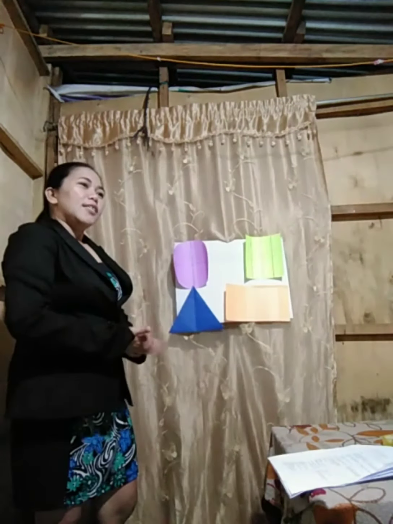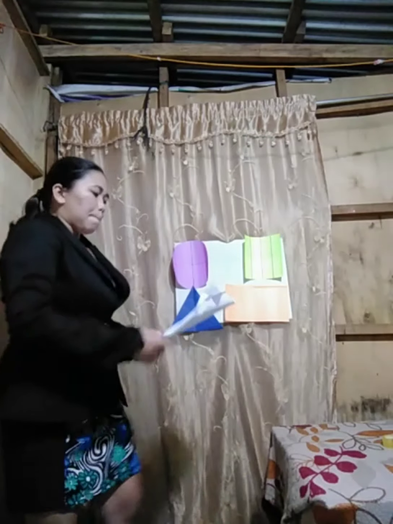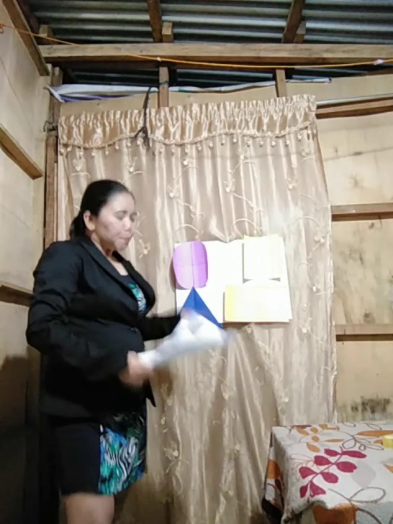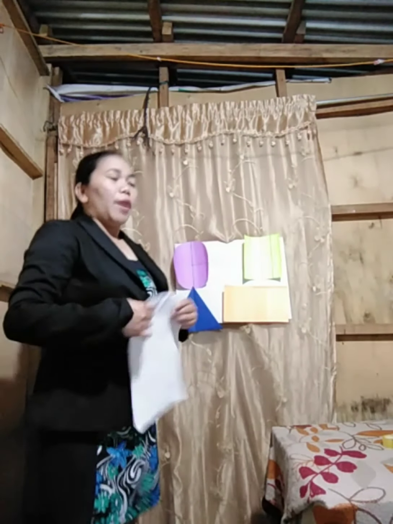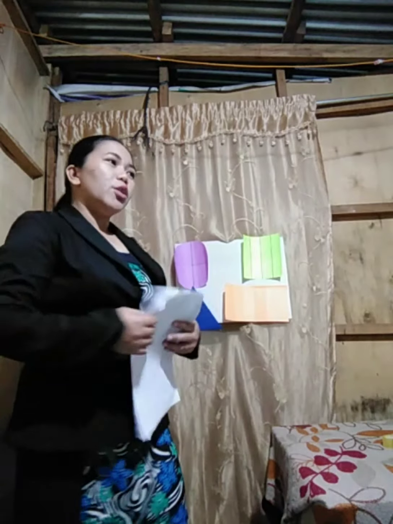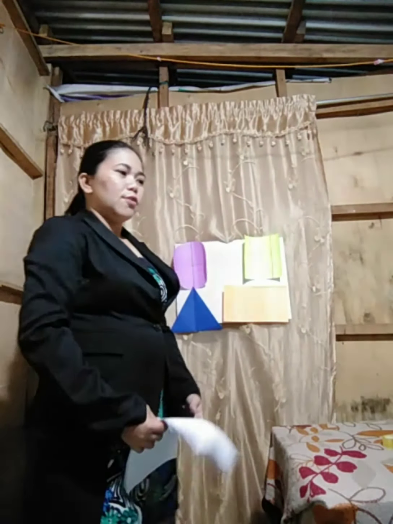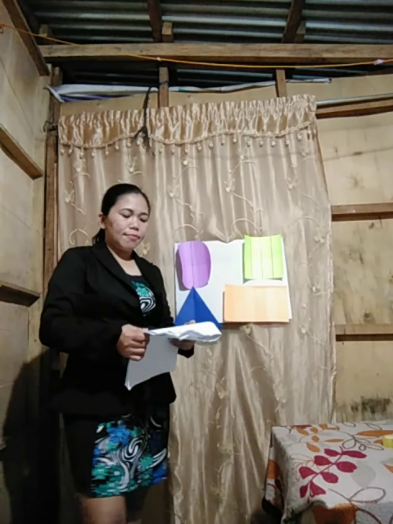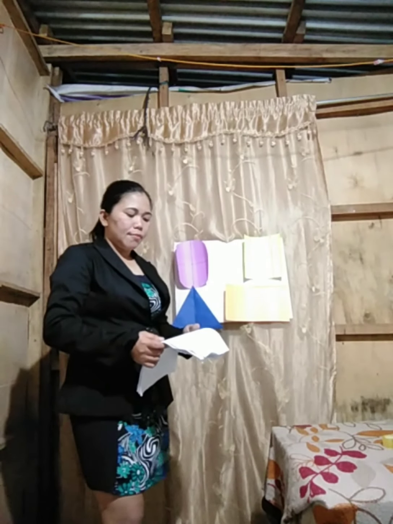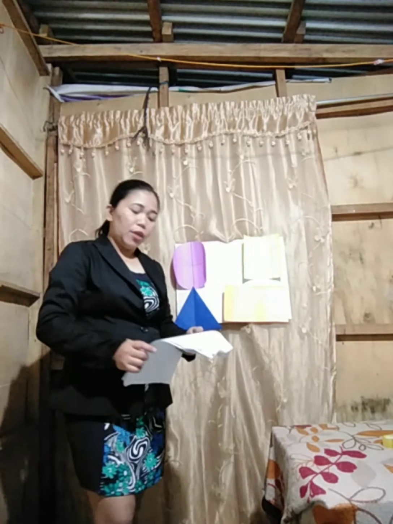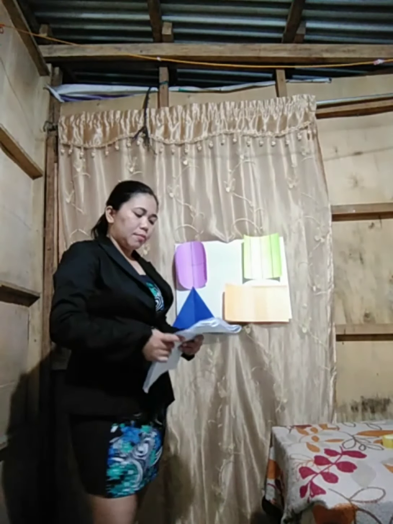Very good. So now, before we proceed to our lesson today, let us recall our previous topic yesterday. So Mary Rose, can you remember what our lesson was yesterday? So in 1/4 and 3/4, what do you call the numbers above the bar line?